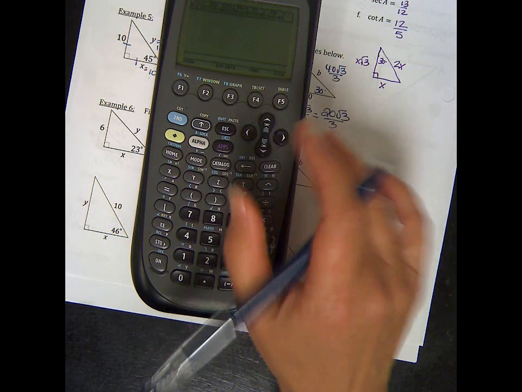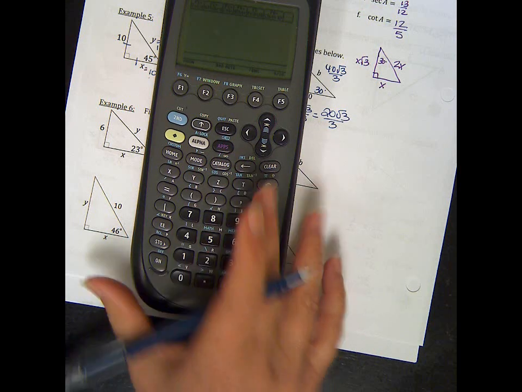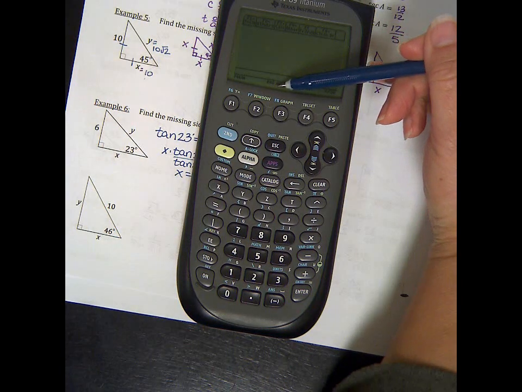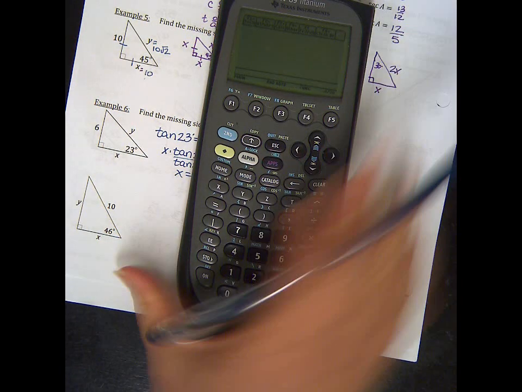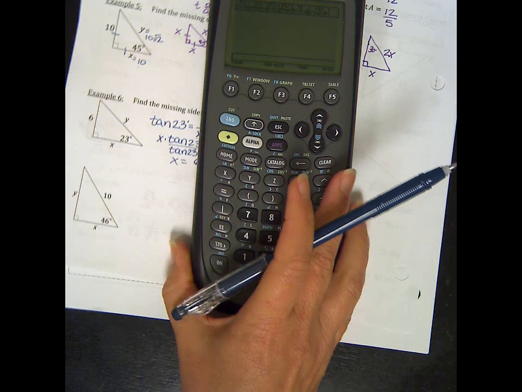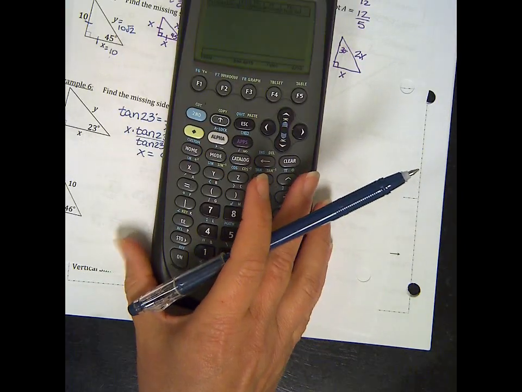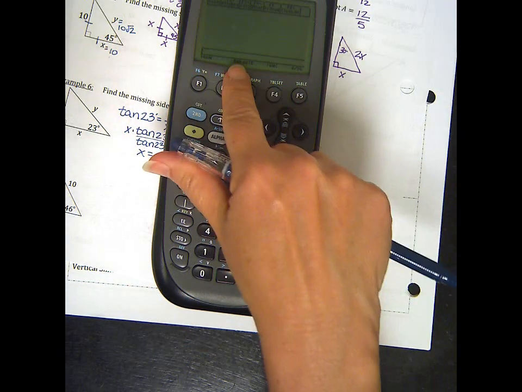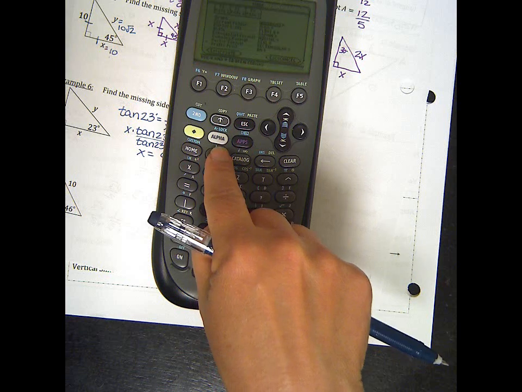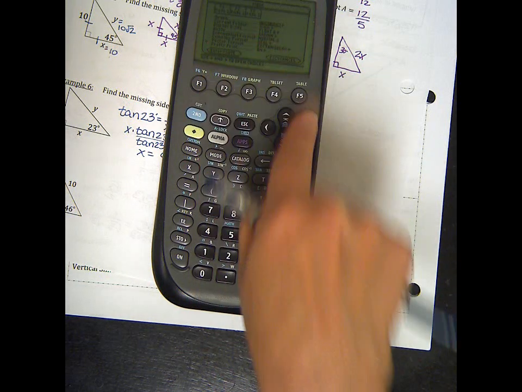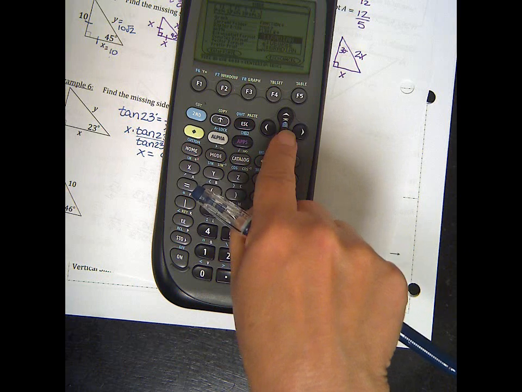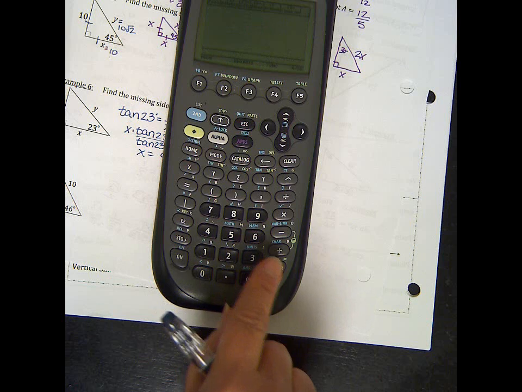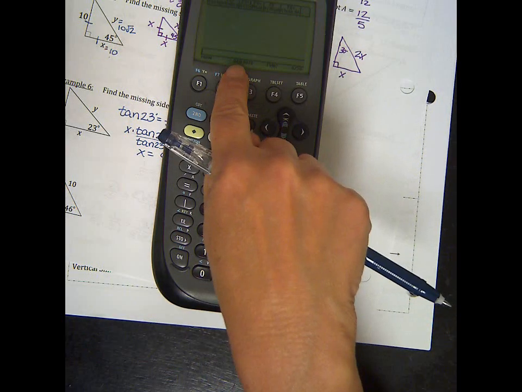So here, I'm trying to put in my calculator 6 divided by the tangent of 23. Another thing you need to check is that my calculator here is in radians. It says RAD. It's a little blurry, but angles can be measured in radians or degrees. We're going to be using degrees in this class. So if you are in radians, you need to push mode, go down to where it says angle, and change that to degrees. Make sure you push enter twice, and now you can see the DEG, so I'm in degrees.